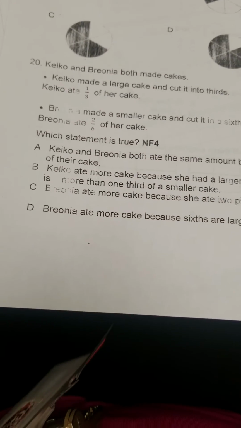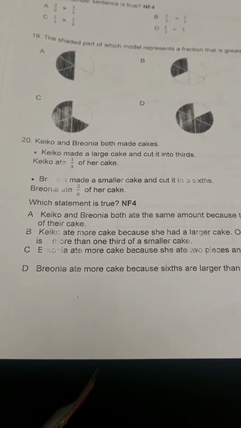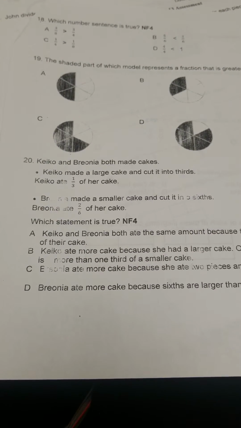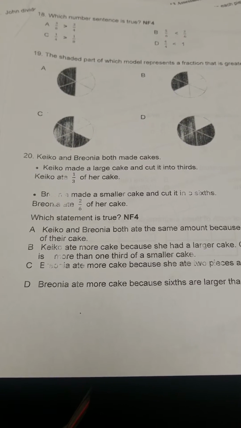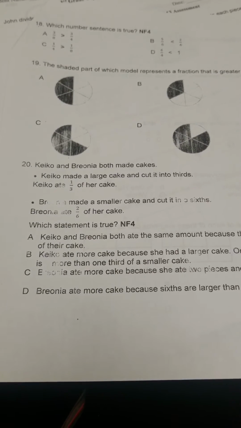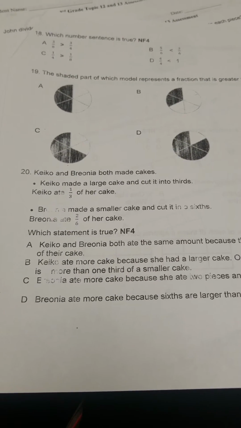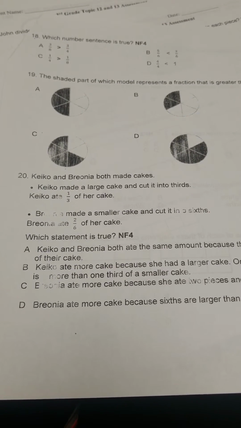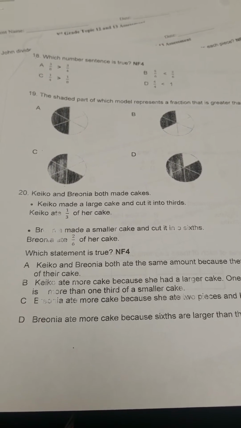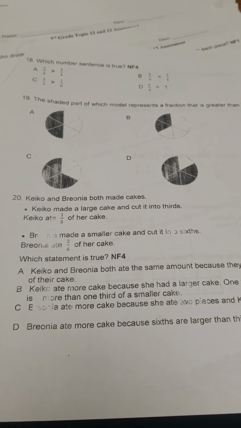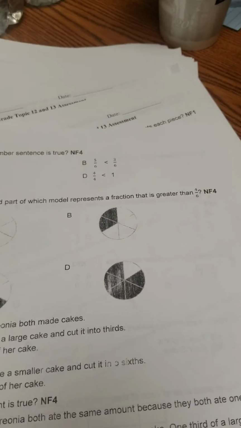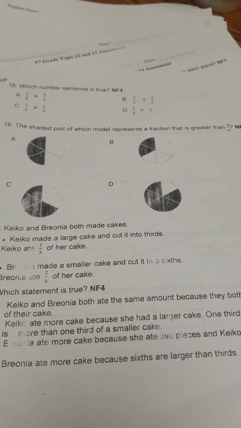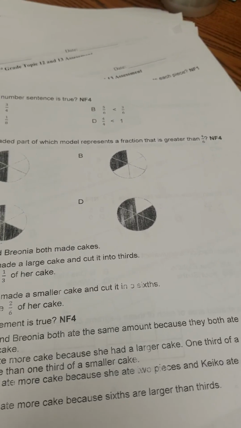Which statement is true? A, Keiko and Brianna both ate the same amount of cake because they both ate 1/3 of their cake. B, Keiko ate more cake because she had a larger cake. 1/3 of a larger cake is more than 1/3 of a smaller cake. C, Brianna ate more cake because she ate 2 pieces and Keiko ate 1. D, Brianna ate more cake because sixths are larger than thirds.